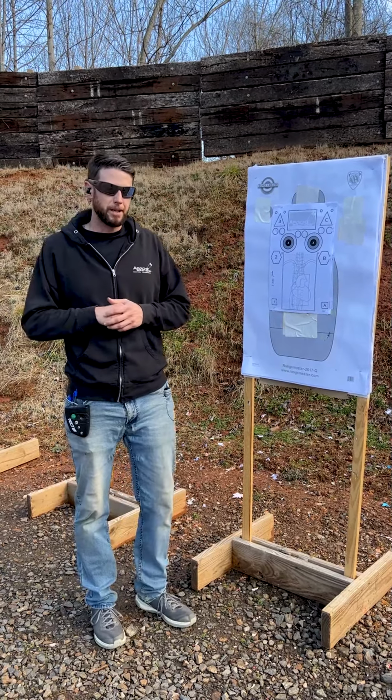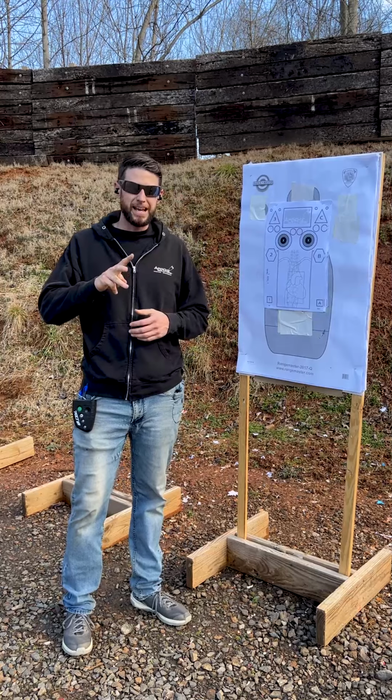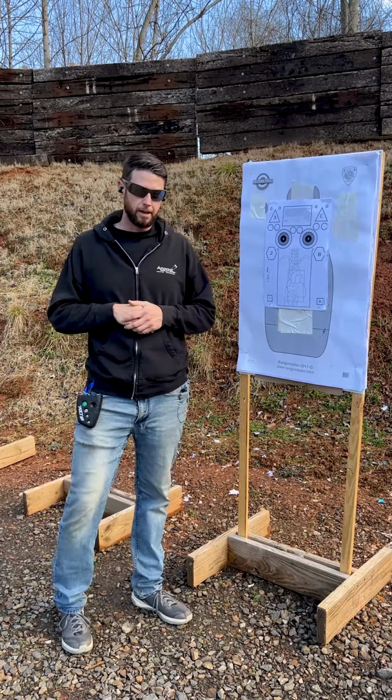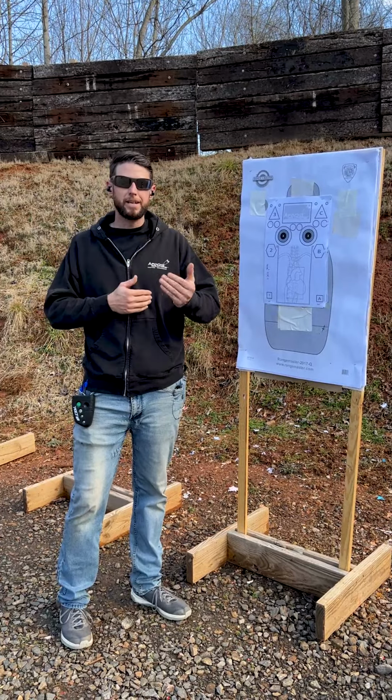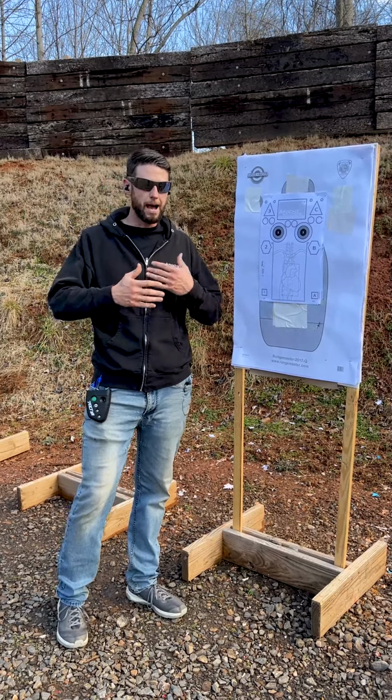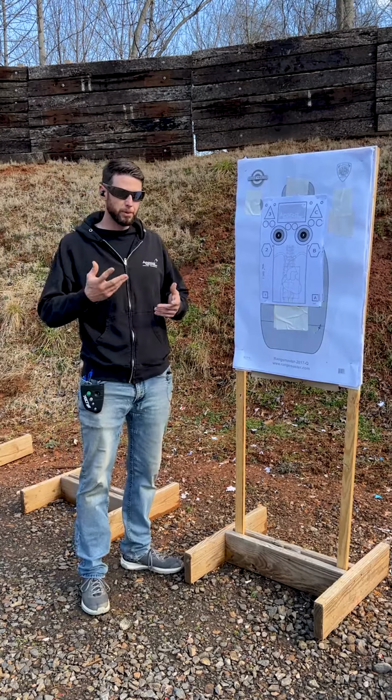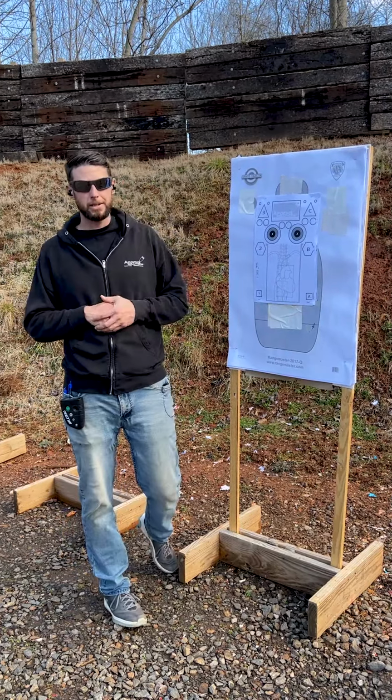I want to show you guys three of our standards that we like to shoot in various classes, and kind of tell you where the lineage of them are, and how we do them and where we implement them in our classes. So the first one I want to talk about is the concealed carry standard.